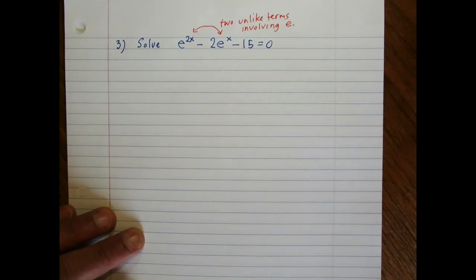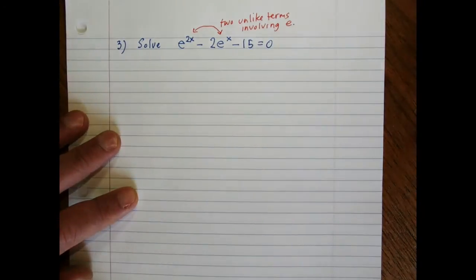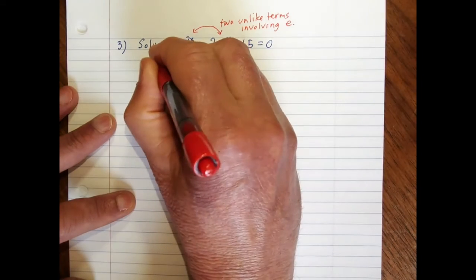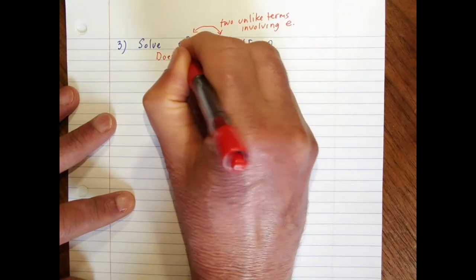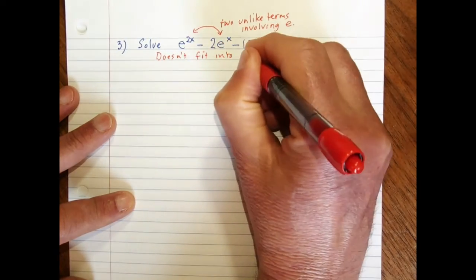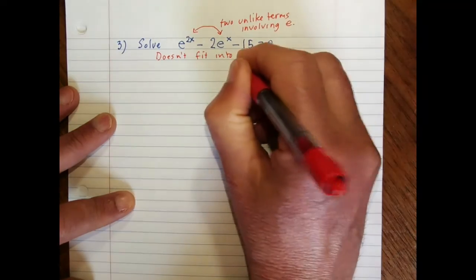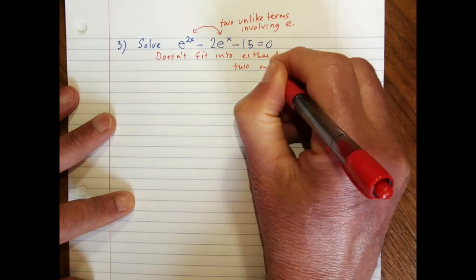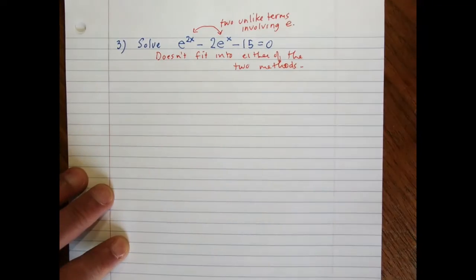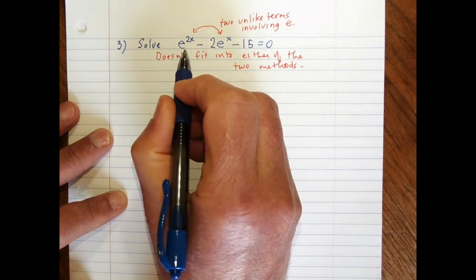And so there's a trick to solving this kind of problem. And this doesn't fit into either of the two methods. That's why I kind of hesitate to even bring this one up. But let's go ahead and talk about it.